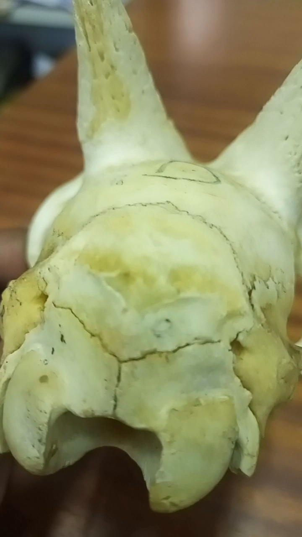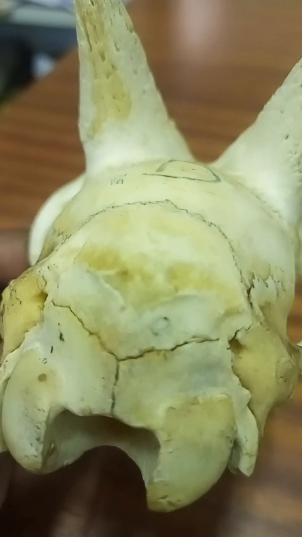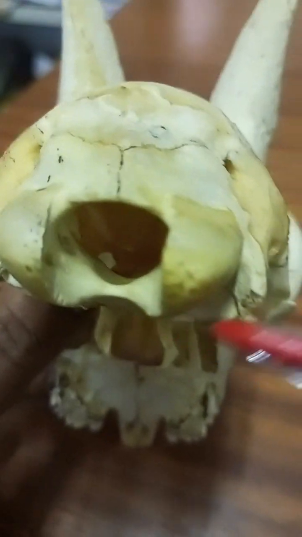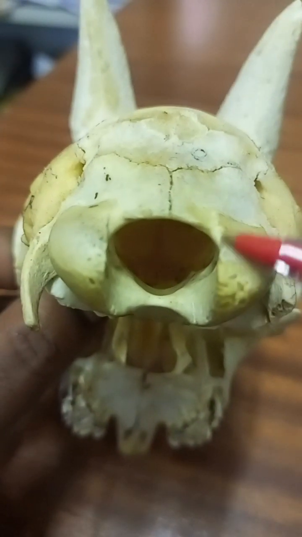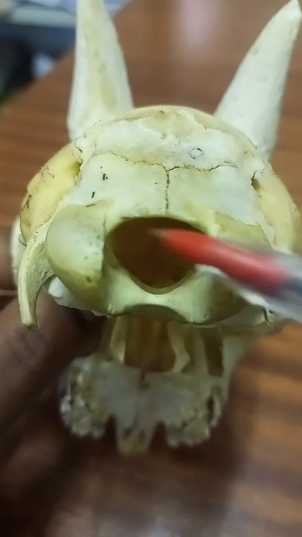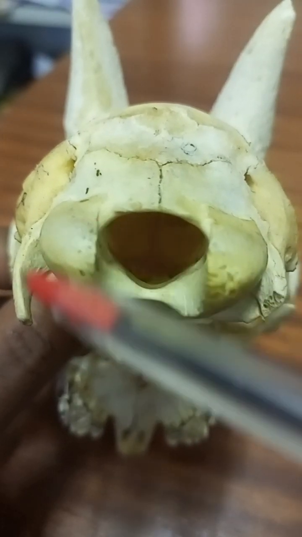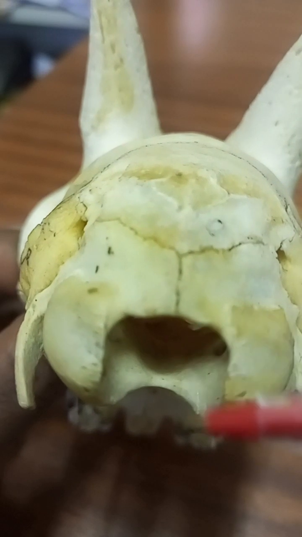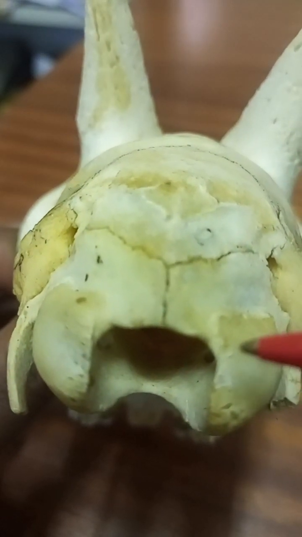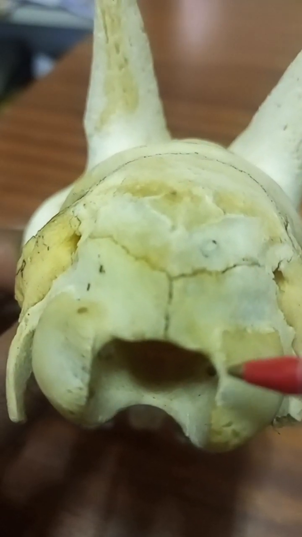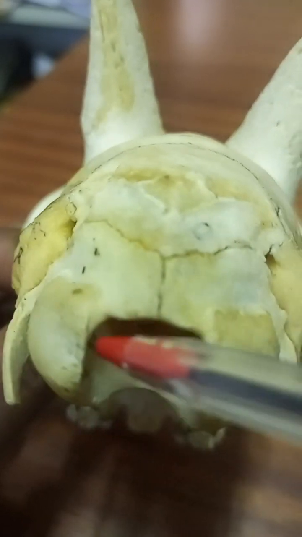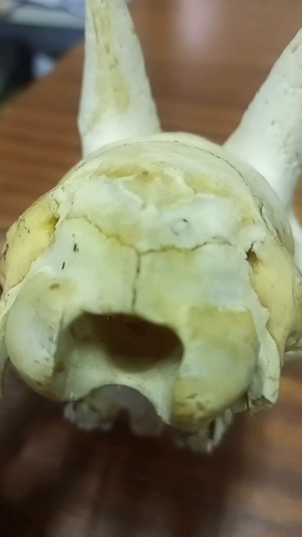Then the lateral parts of the occipital bone bear the occipital condyles. These are the lateral parts, and they bear the occipital condyles. These occipital condyles articulate with the atlas, the atlas being the first bone of the cervical vertebrae, the number one cervical vertebra, C1. So these two structures will normally articulate with the atlas.